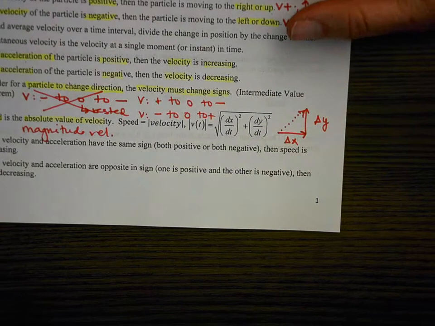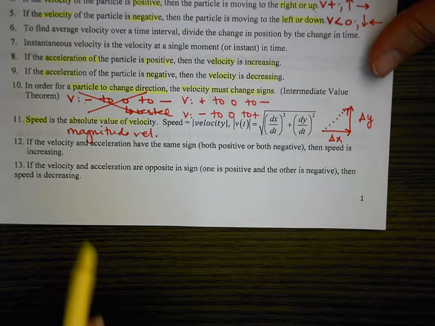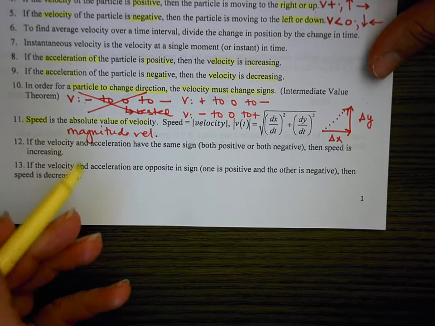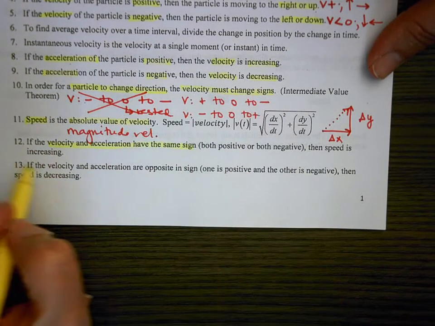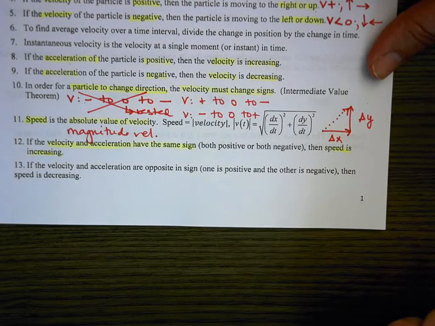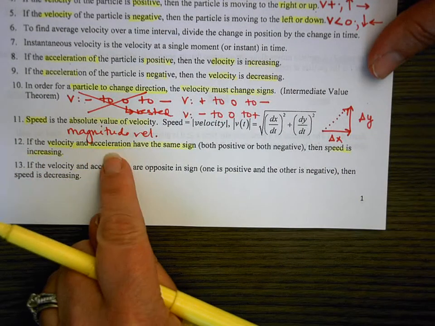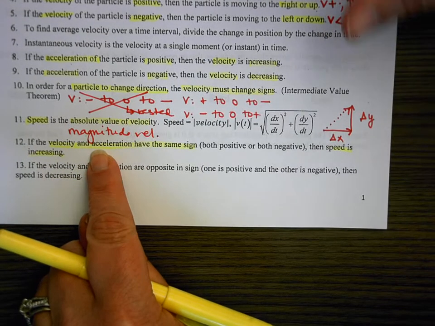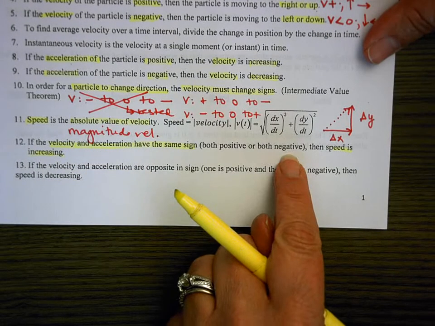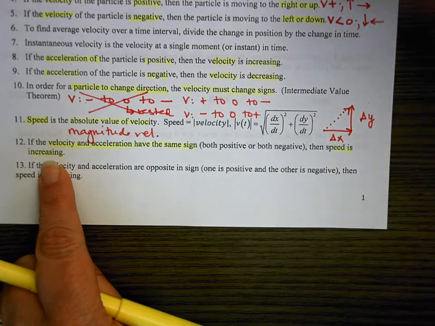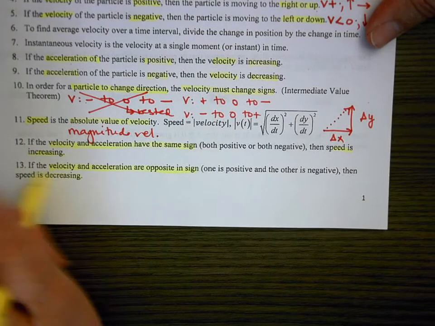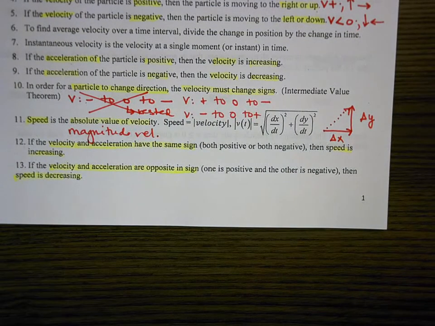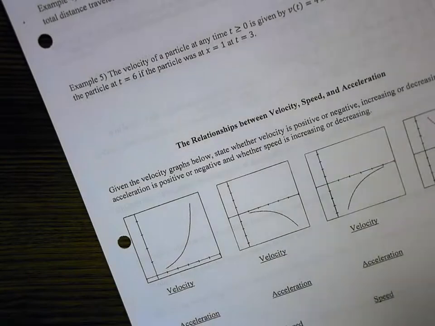Okay, and for 12 and 13, we'll see some problems for this as well, just to make sure we know this. So velocity and acceleration, if they have the same sign, so meaning if they're both positive or both negative, then our speed is increasing. So if velocity and acceleration are both positive, speed is increasing. If they're both negative, speed is still increasing, just in that negative direction. And then if velocity and acceleration have opposite signs, then your speed is decreasing. Okay, all right. So that is just some definitions and formulas we need.